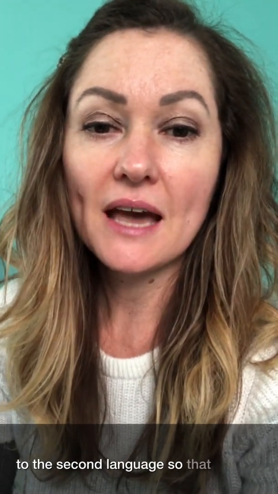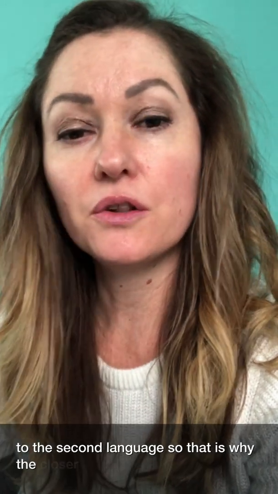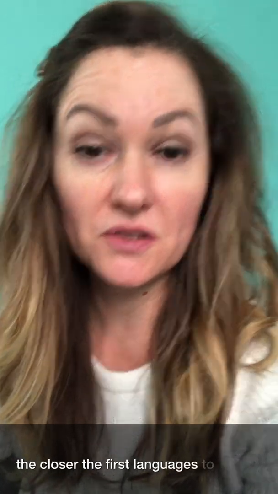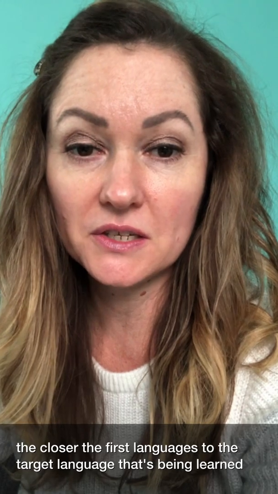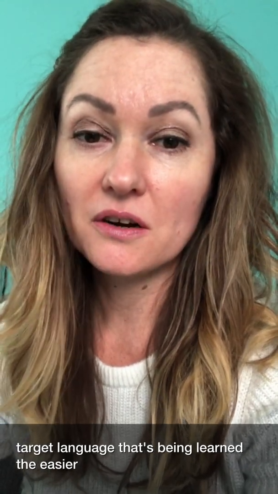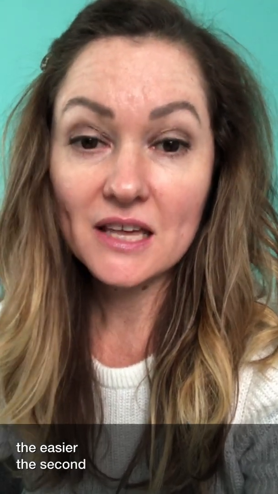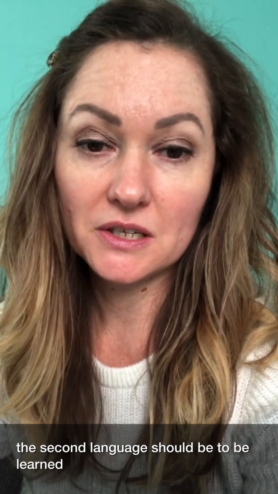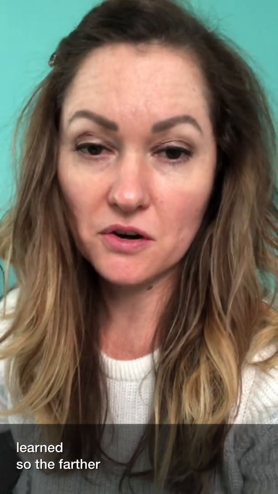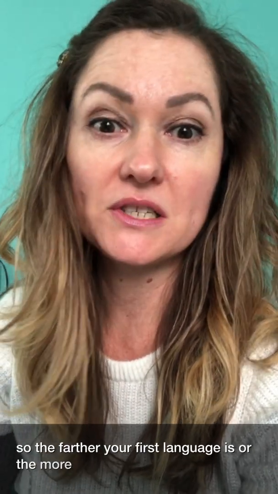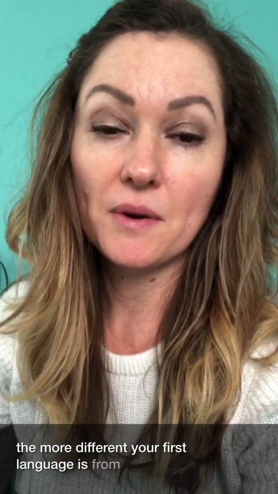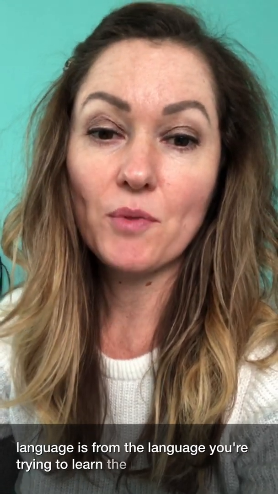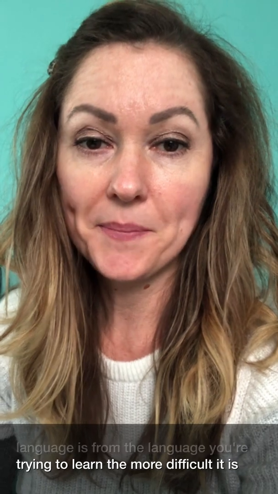That is why the closer the first language is to the target language that's being learned, the easier the second language should be to learn. The farther your first language is, or the more different your first language is from the language you're trying to learn, the more difficult it is.